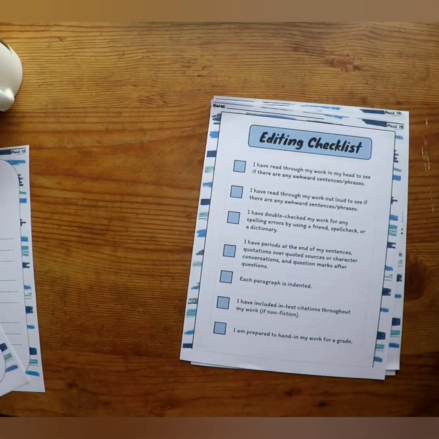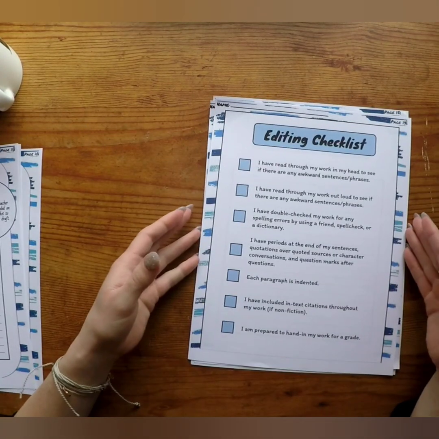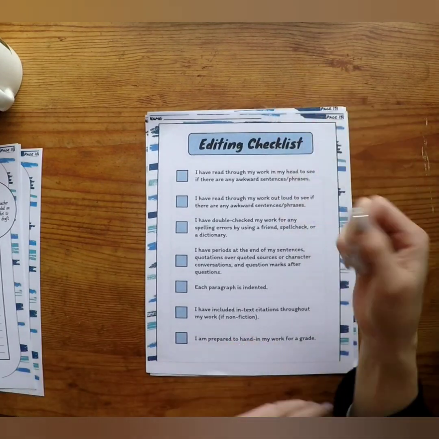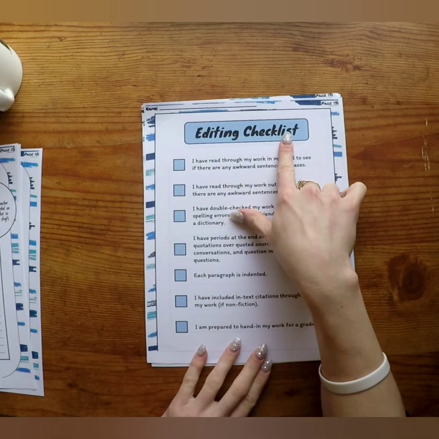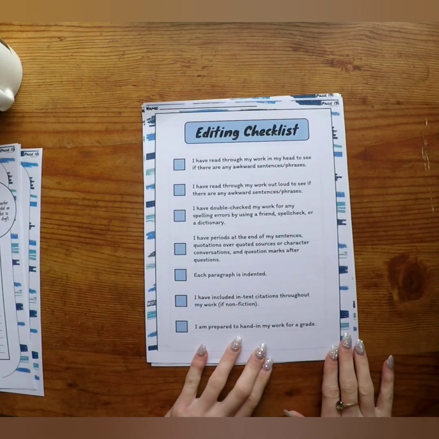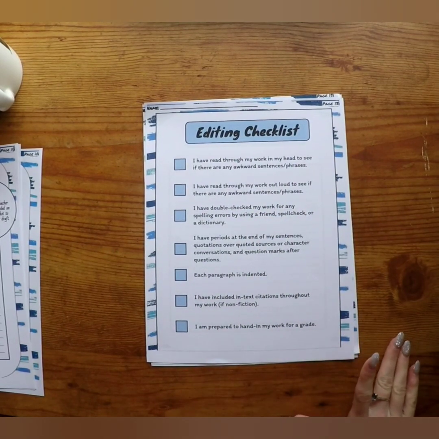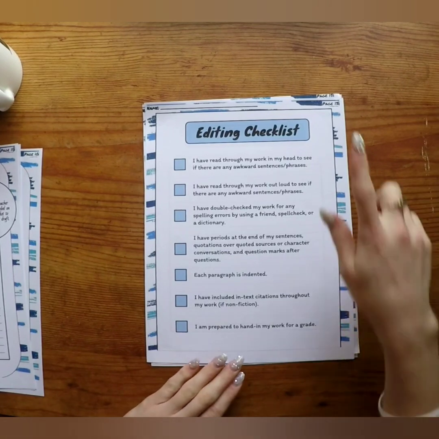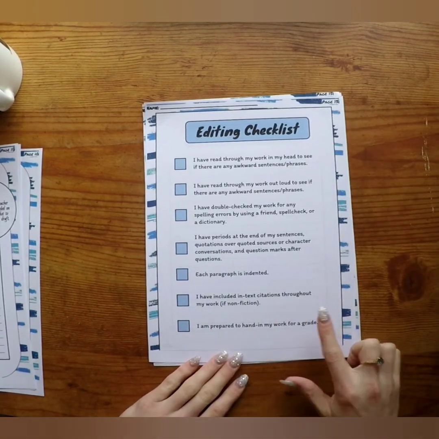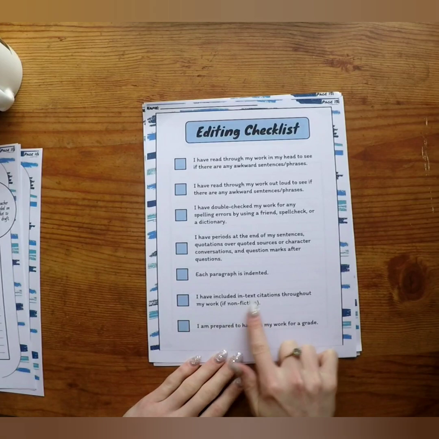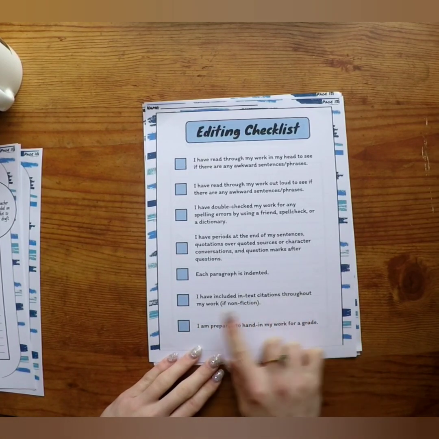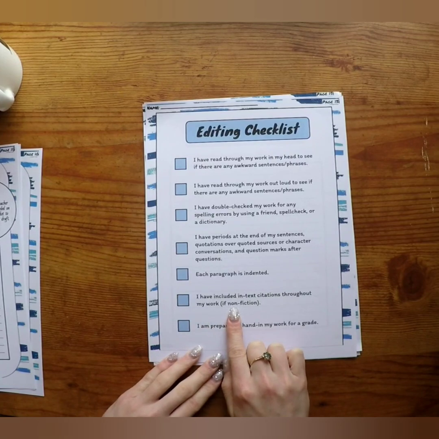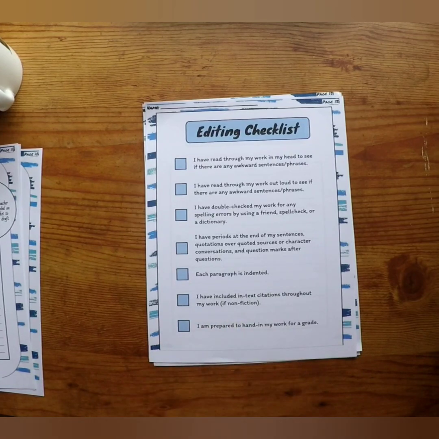I'll show you those. And so for this last lesson of the unit plan, they will look at this editing checklist. This is a checklist that I use in all of my unit plans because I think it's very cohesive and easy to follow. I am going to direct your attention to the second to last checkpoint because it says I have included in-text citations throughout my work if nonfiction. Because we are doing personal narratives, this does not pertain to most of your students' work.